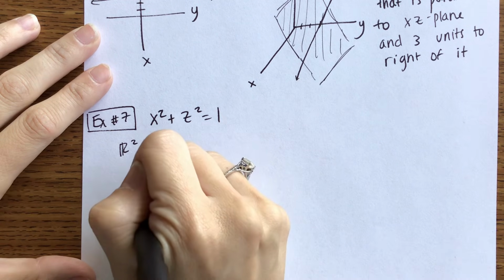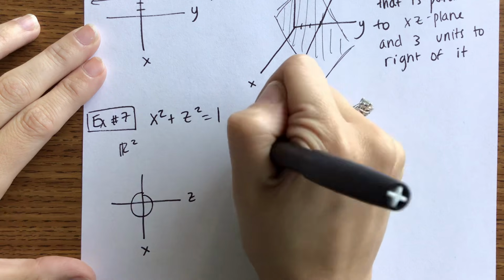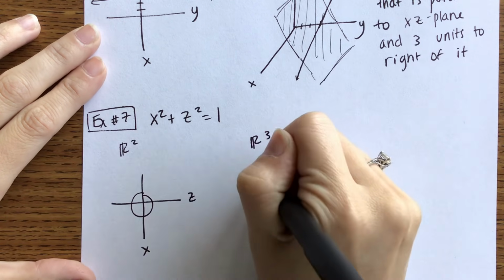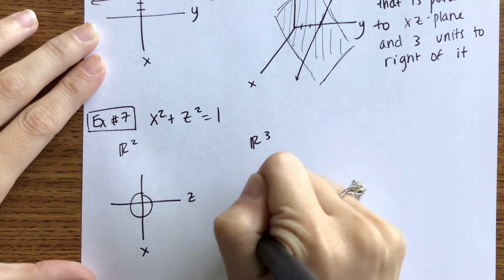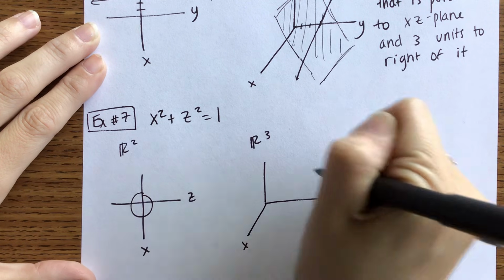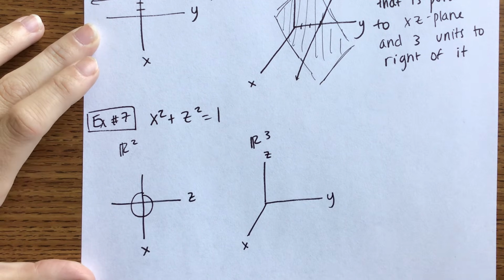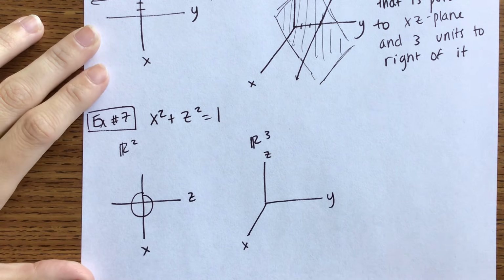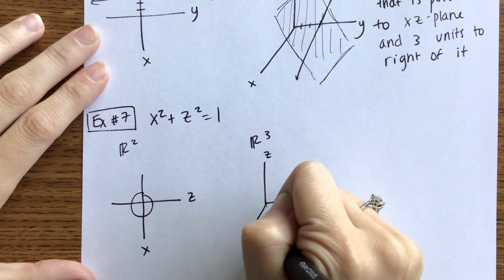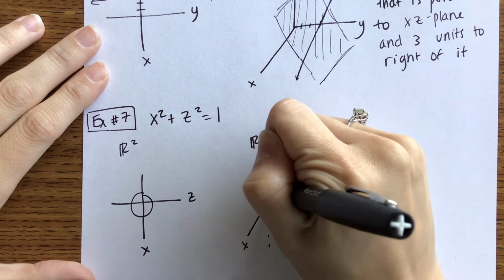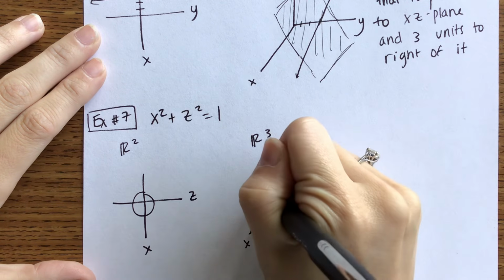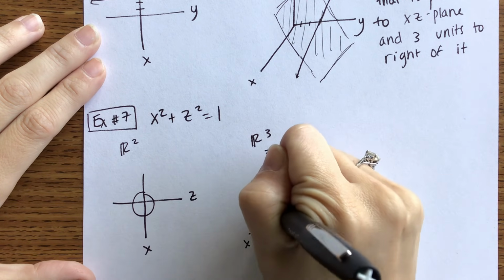Circle, right? Circle. Okay, so now if we go to R3, graphing on the xz plane again, so ignoring y, something like that.